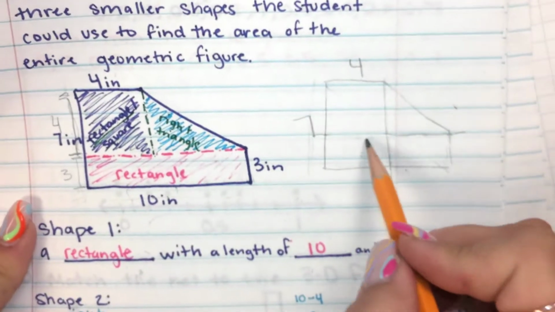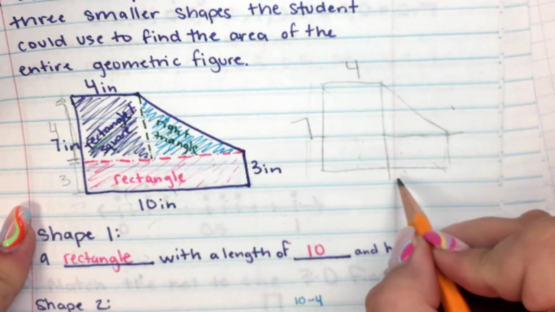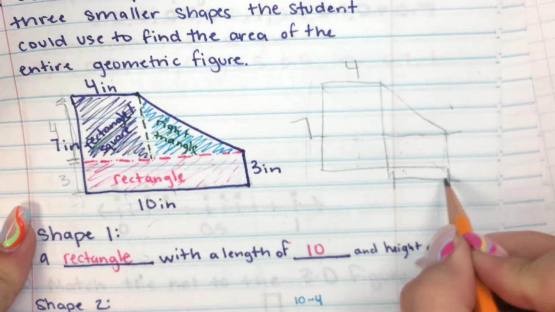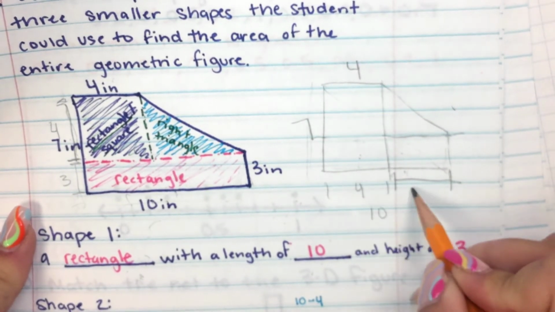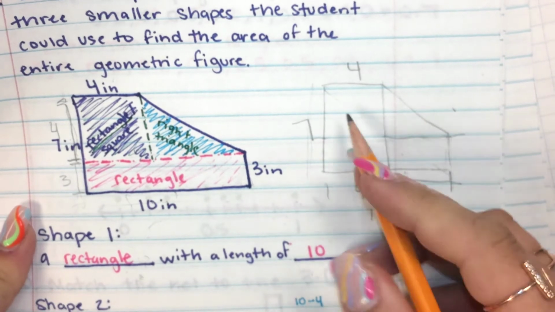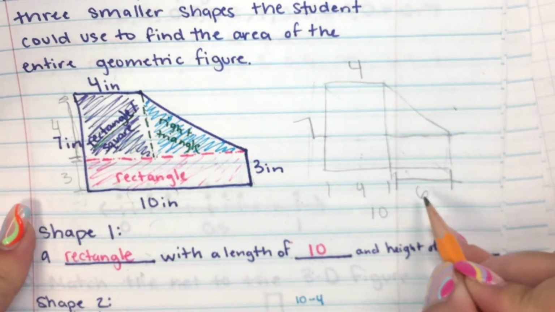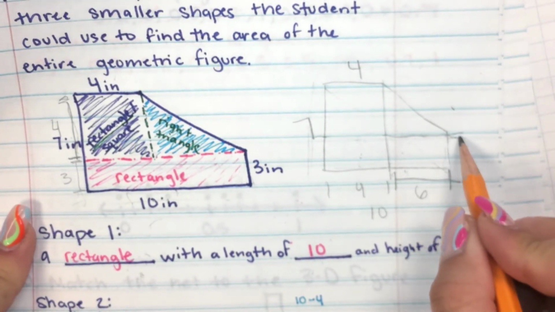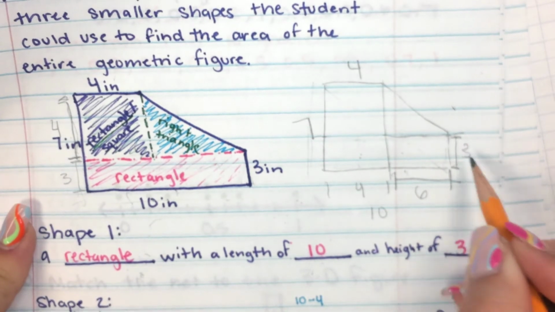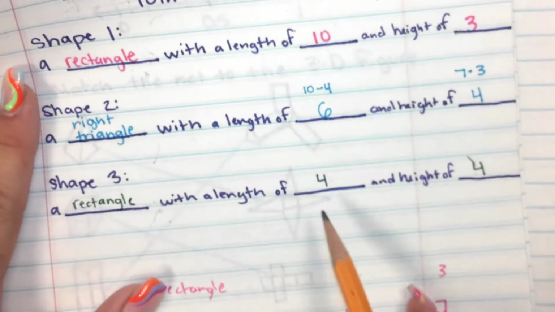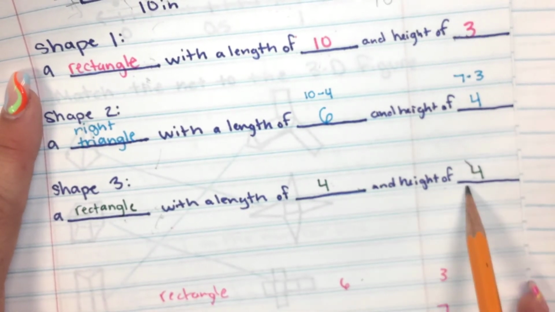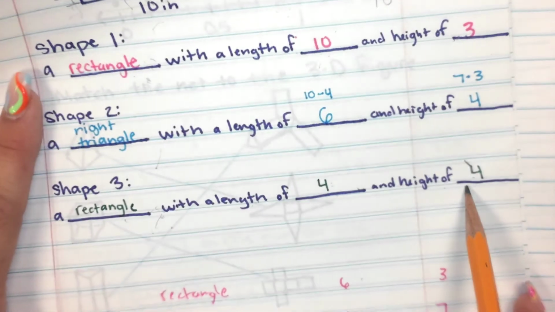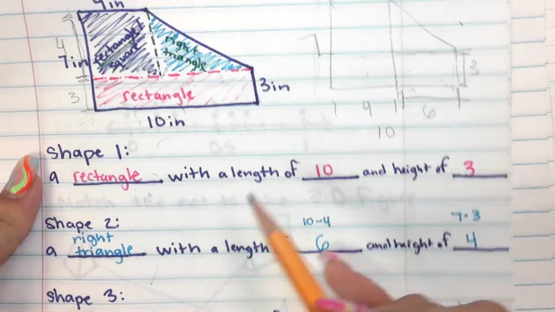Or if you did this one, the other rectangle was a length from here to here. Remember, this whole thing is 10. So if this is 4, how long is this? 6. So if you did this shape, your other rectangle was 6, and your height was how tall? 3. So you could have done the rectangle 4 by 4 or the rectangle 6 by 3. Any questions on that?